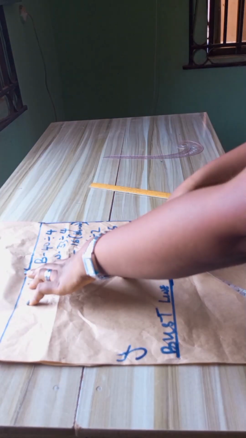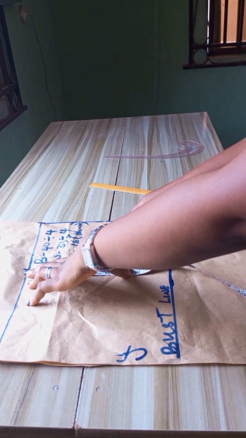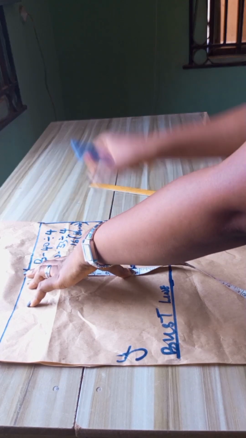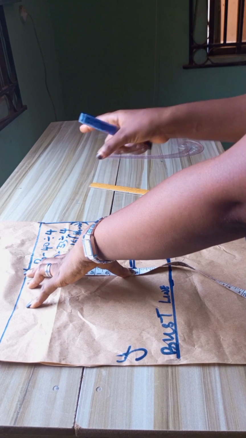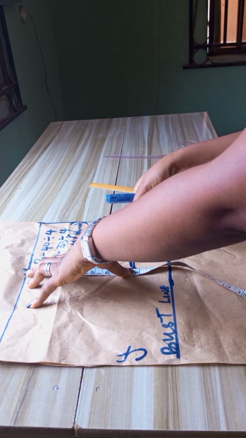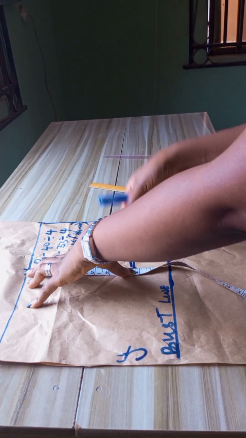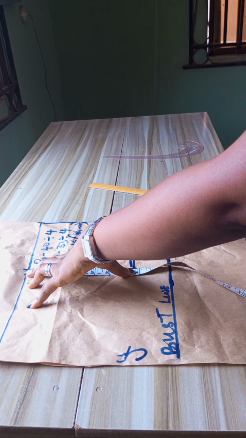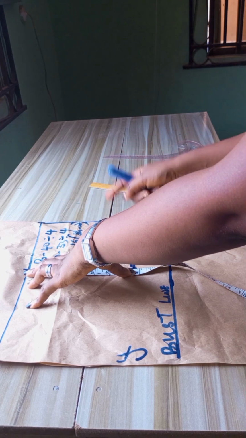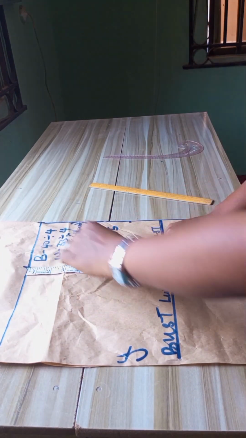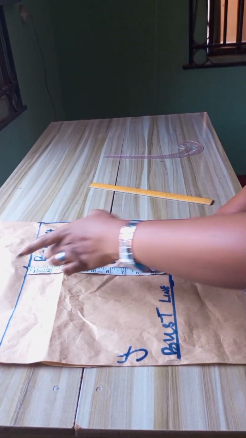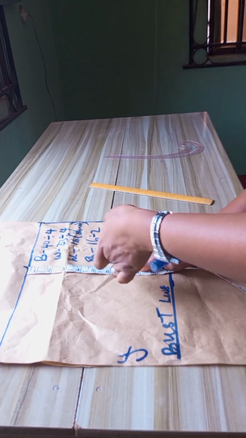Where I will stop is where the armhole circumference, the measurements that we get from armhole circumference. Our armhole circumference for this training is 15 inches. We divide it into two equal parts. That will give us 7.5. So that is what I have marked, the 7.5. That is where our armhole line will stop. It will stop at 7.5.